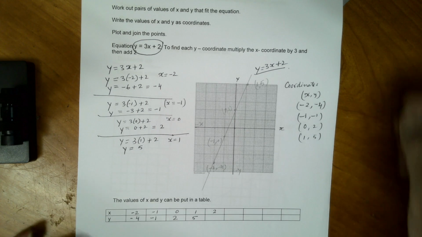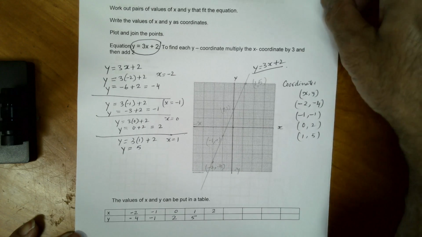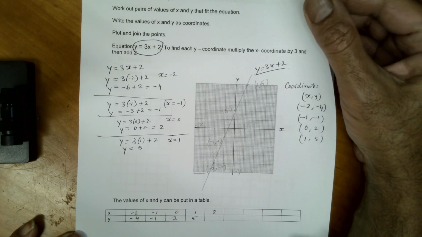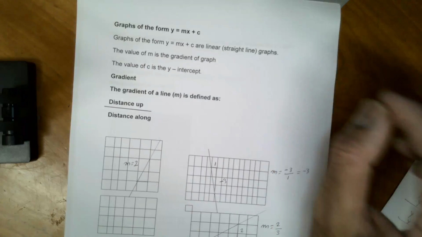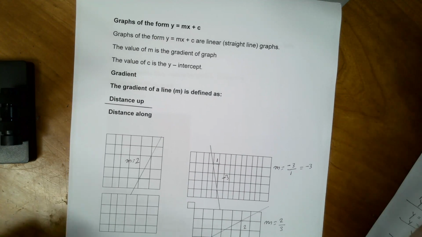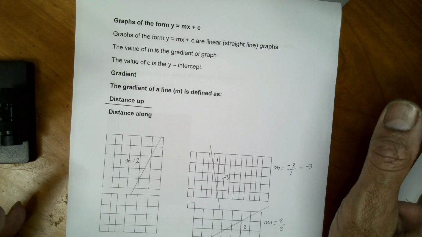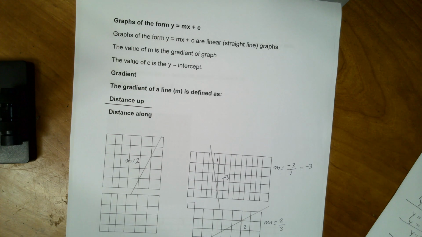In my next video, I will discuss graphs of the form y equal to mx plus c. This is where I will discuss the gradients with you, but that will be my next video. So follow that please.